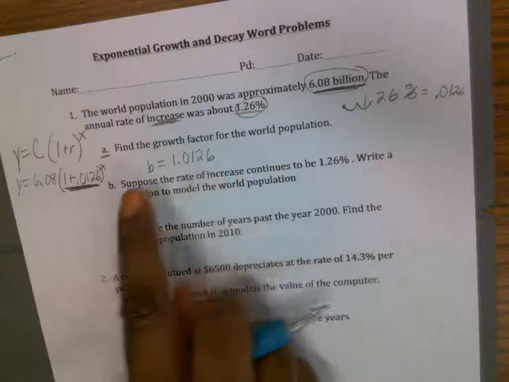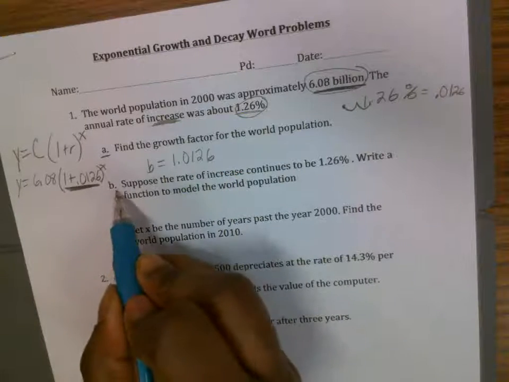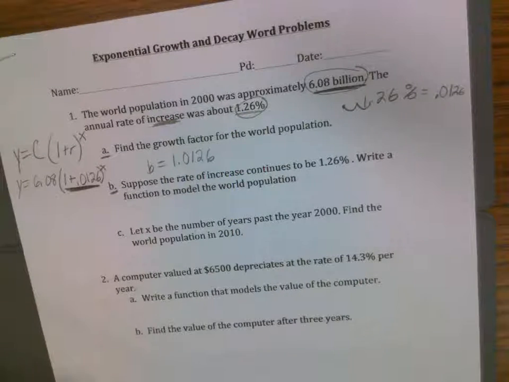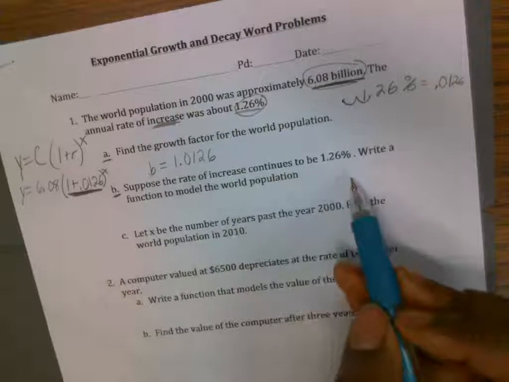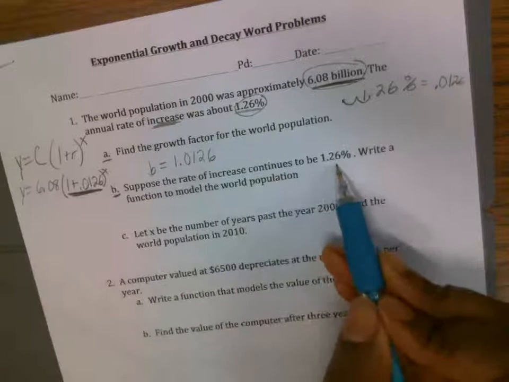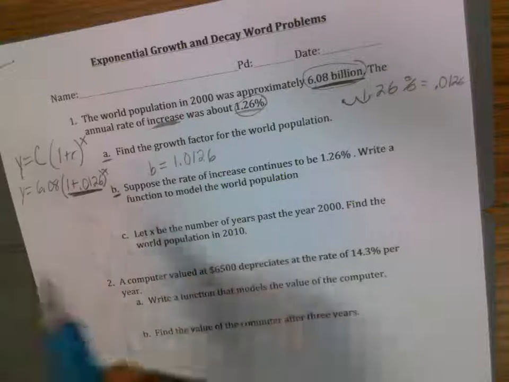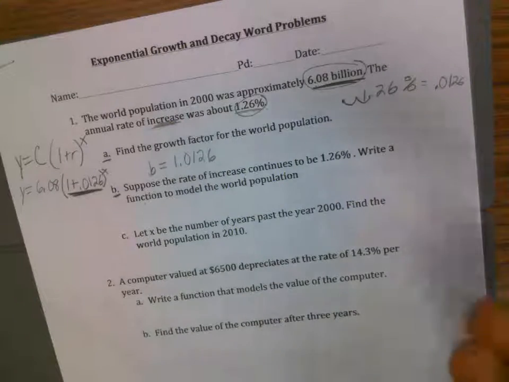Okay. All right, so let's look at letter B, the next question. Suppose the rate of increase continues. Write the function. We already wrote the function or the equation. Function, equation is the same thing.